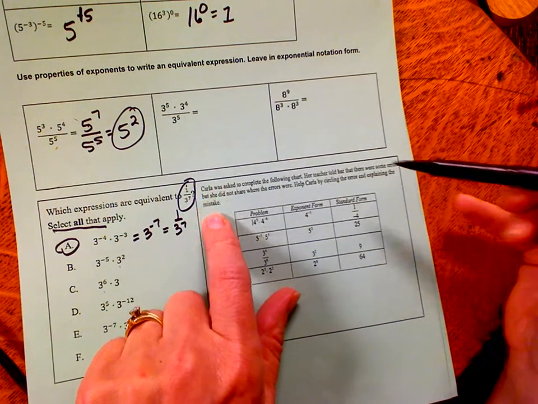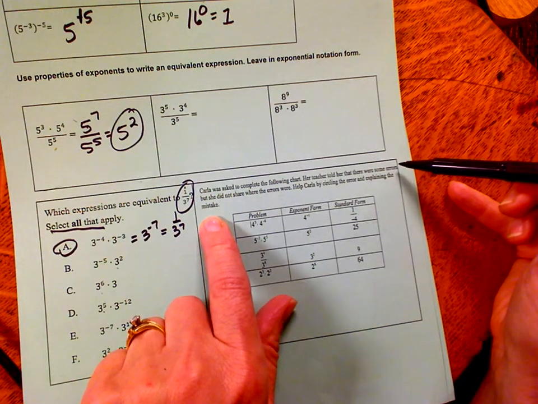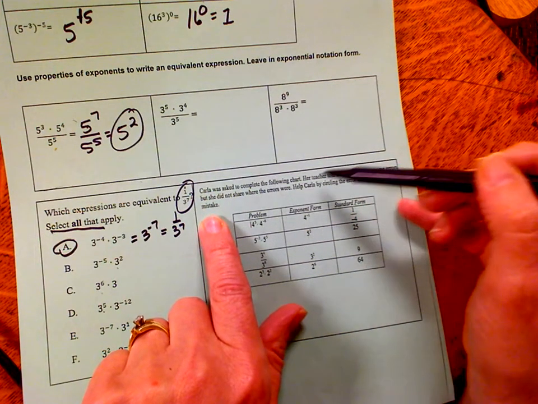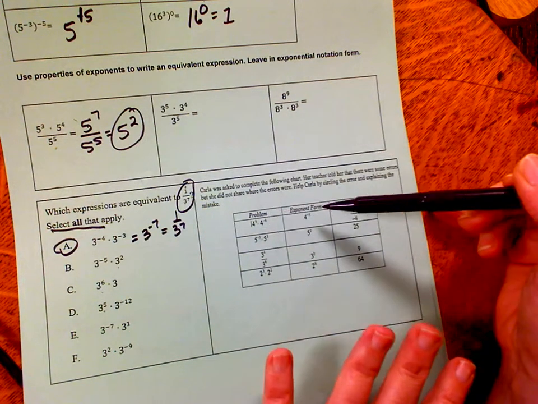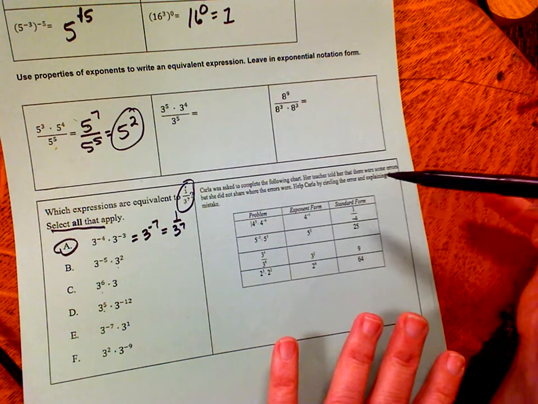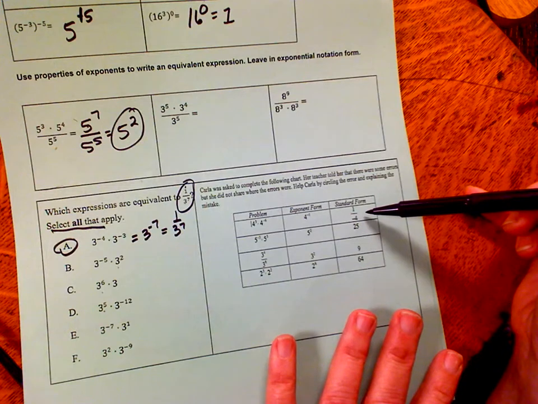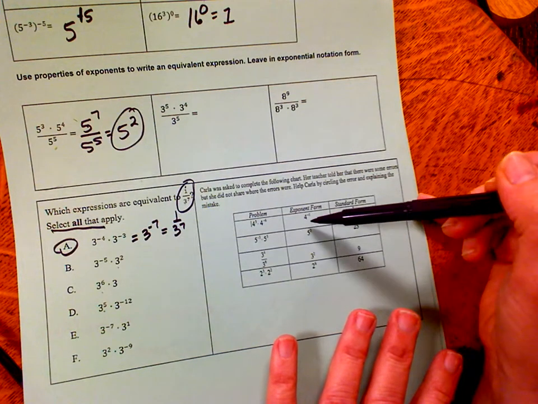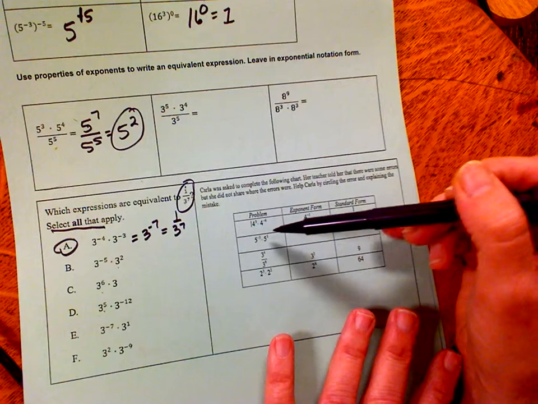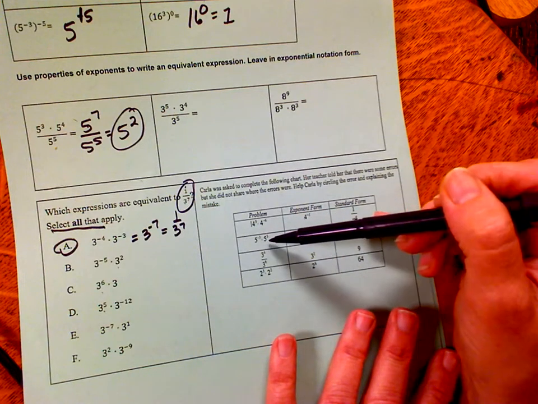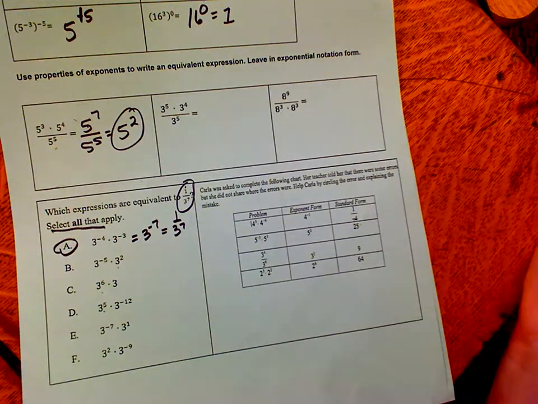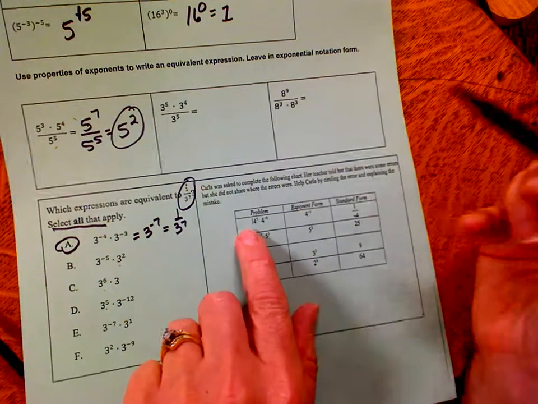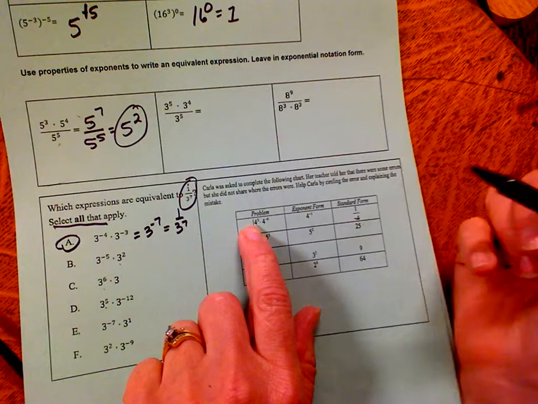Carla was asked to complete the following chart. Her teacher told her that there were some errors, but she did not share where the errors were. Help Carla to circle the error and explain the mistake. So look at the problem, the exponential notation form, and then the standard form, which means it's worked out. Like 5 squared, if that is really true for that one, that'd be 25. Standard form is just what it would look like as a number. So I want you to see where you can find the error. That is not the error, but that is really just 4.